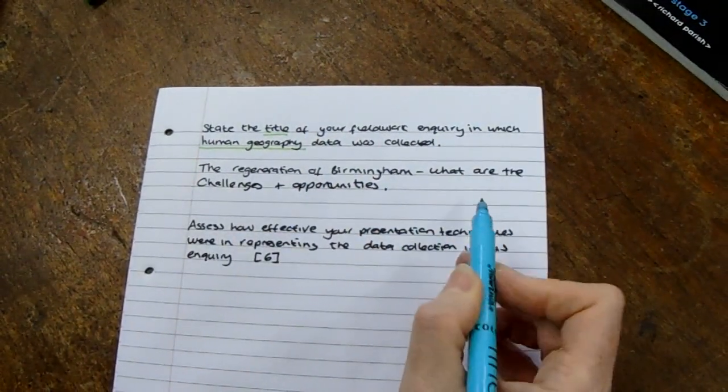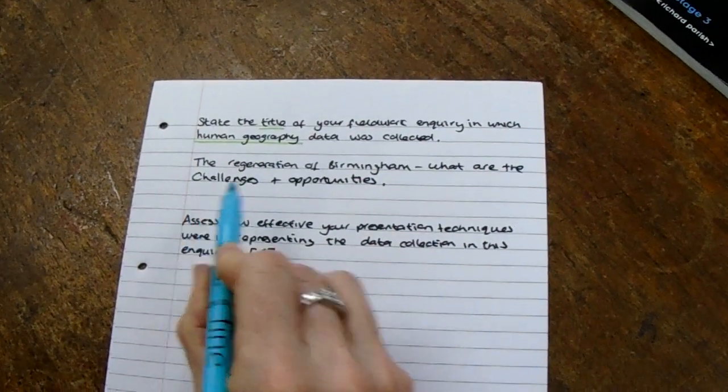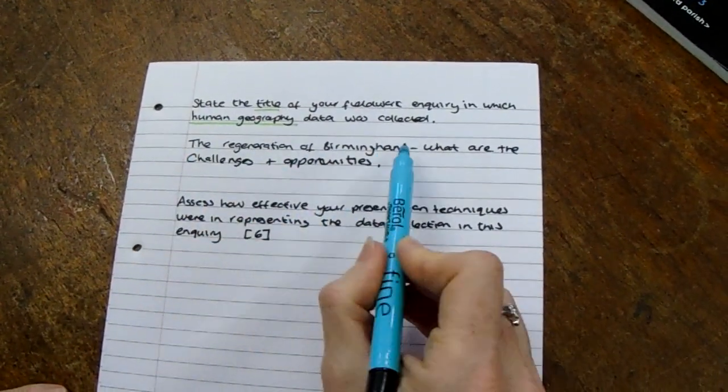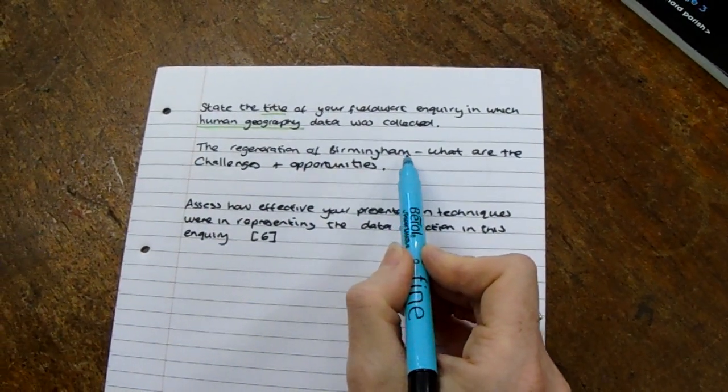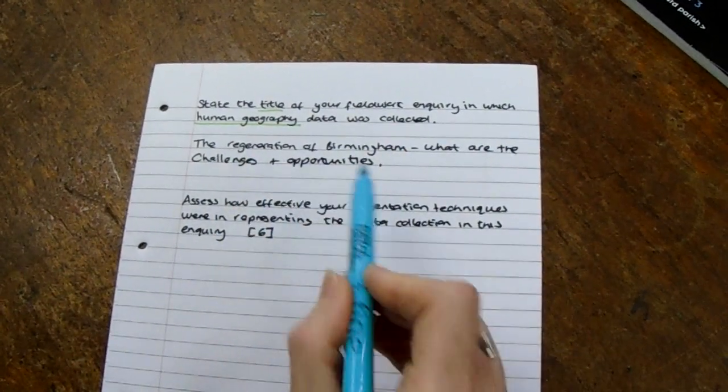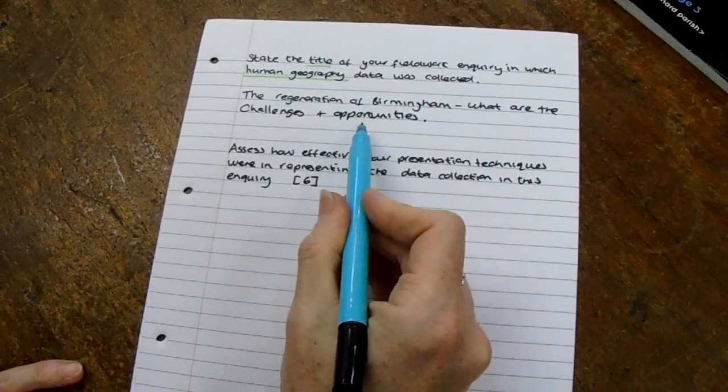Okay, so the regeneration of Birmingham, what are the challenges and opportunities? Now if you just remember the first half, that will be absolutely fine, okay? A little bit more detail with the opportunities and challenges in there.